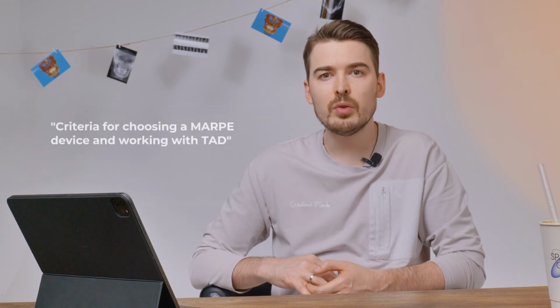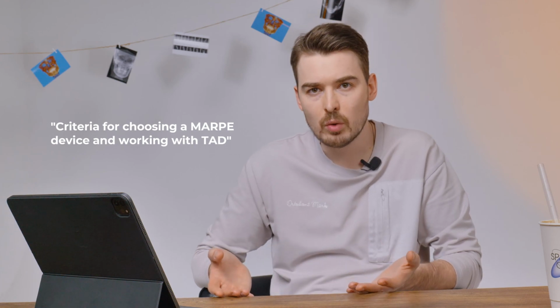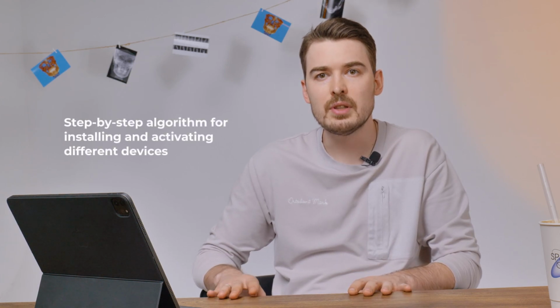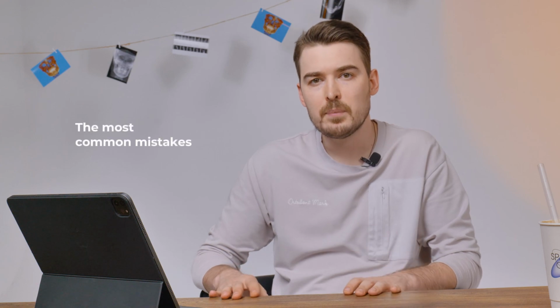In the next module, Criteria for choosing a MARPE device and working with TAD, we will consider different systems and installing mini implants methods. After that, we will move on to the laboratory stage of working with MARPE. We will go through all the peculiarities of constructing the device from a technician's point of view, and even get valuable comments from him, so that you understand all the details. I will also share with you a step-by-step algorithm for installing and activating different devices, talk about the most common mistakes, and share secrets on how to avoid them.